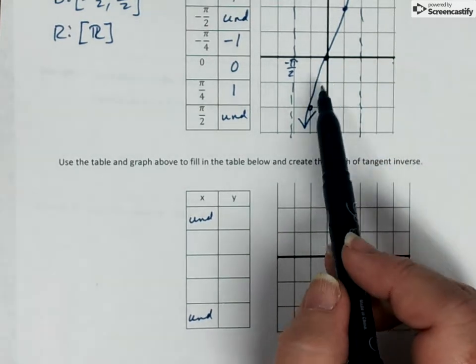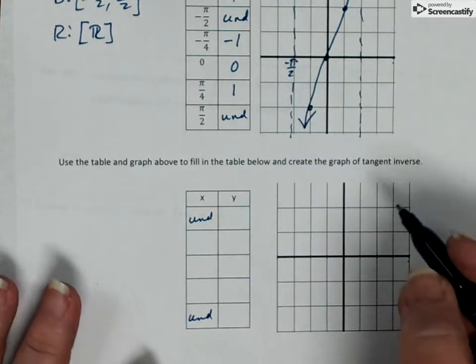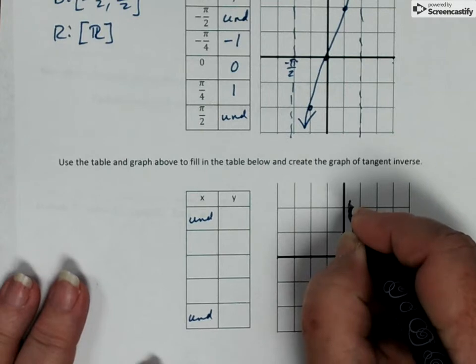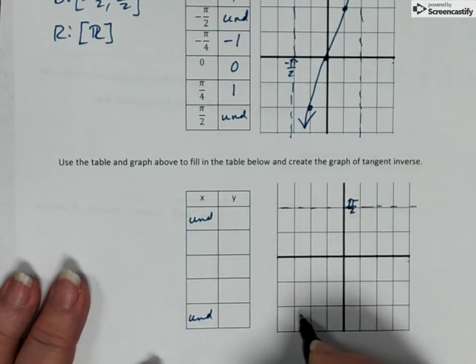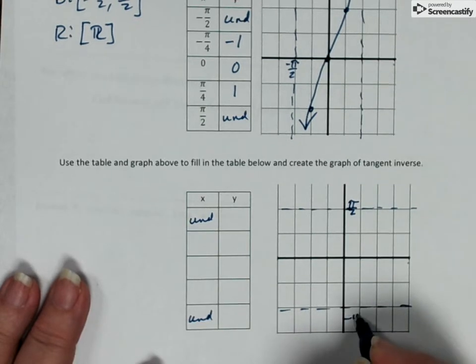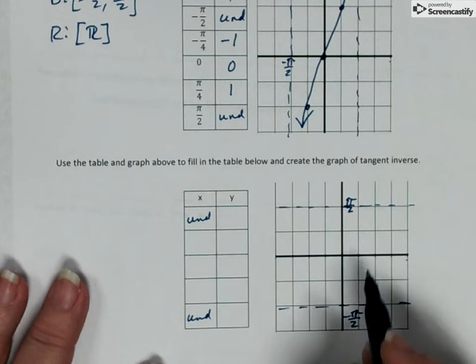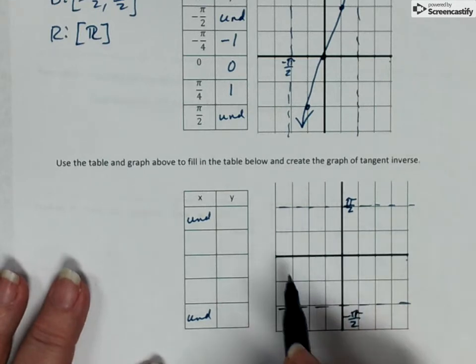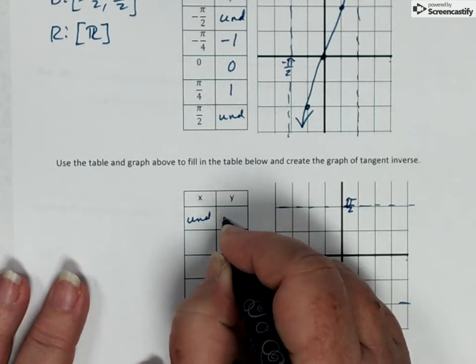So instead of getting an asymptote where x equals negative pi over 2 this way, we're going to make our pi over 2 this way, and here at negative pi over 2. And we don't really usually draw asymptotes this way, but it's kind of still going to be our max and min values.